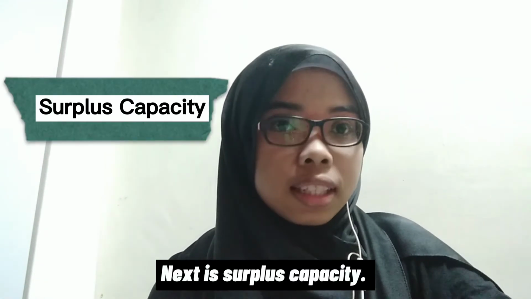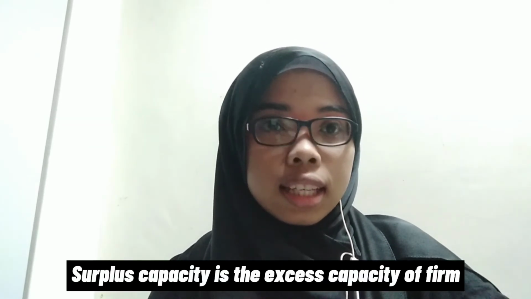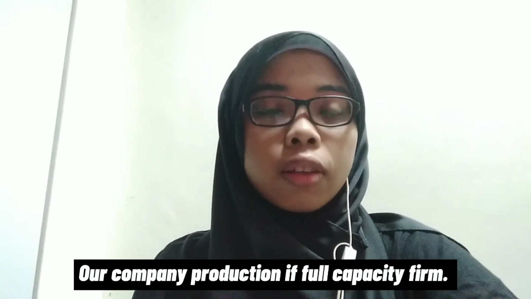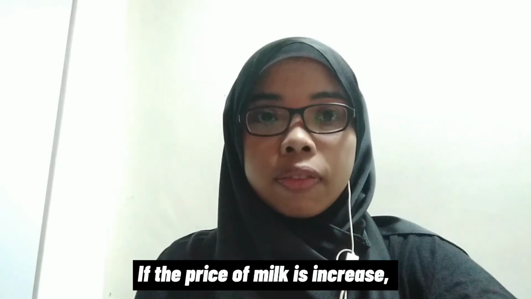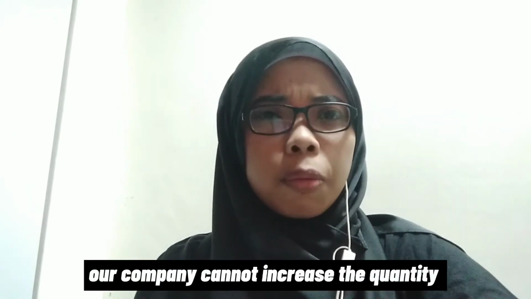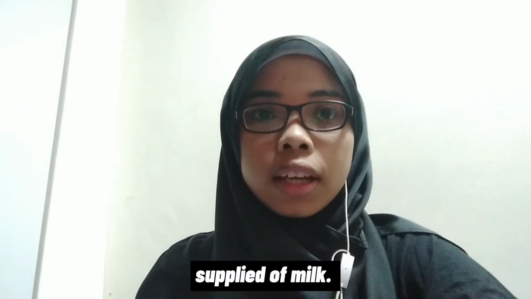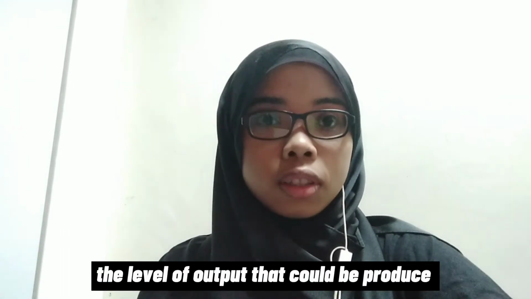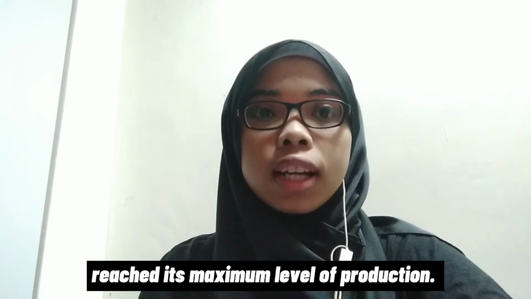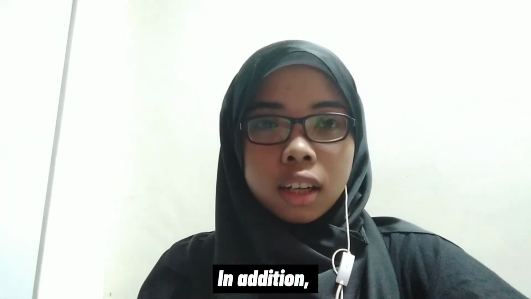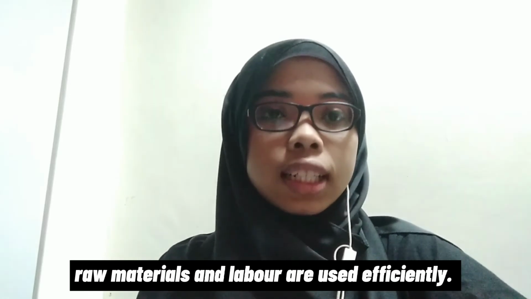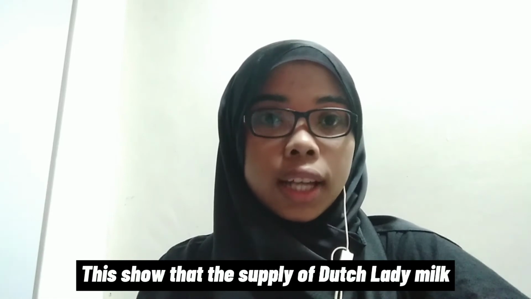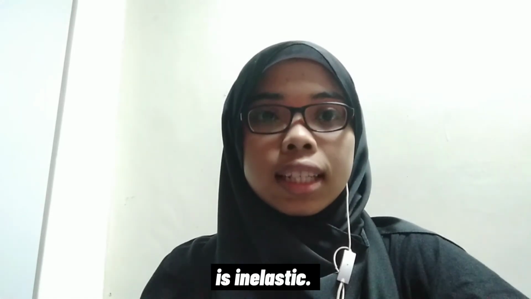Next is supply capacity. Supply capacity is the excess capacity of a firm to produce goods. Our company production is at full capacity. If the price of milk is increased, our company cannot increase the quantity supplied of milk. It is because the level of output that could be produced has reached its maximum level of production. In addition, raw material and labor are used efficiently. This will lead the quantity supplied to decrease. This shows that the supply of Dutch Lady milk is inelastic.